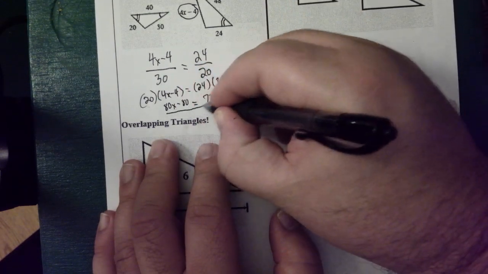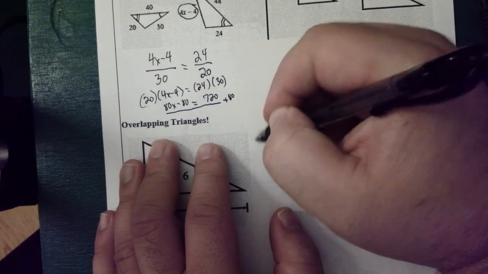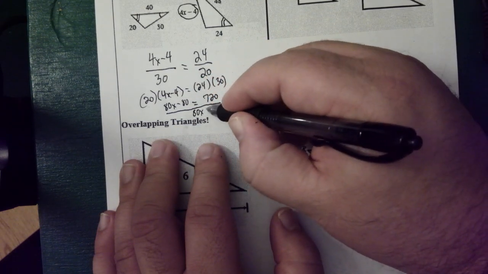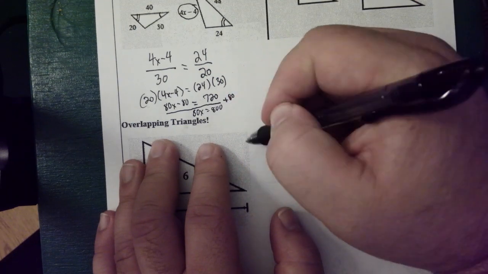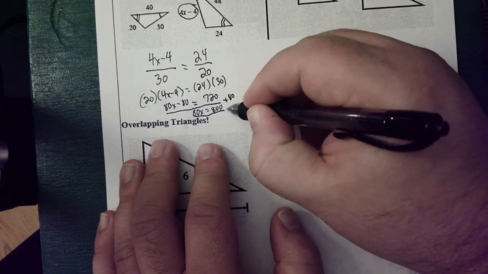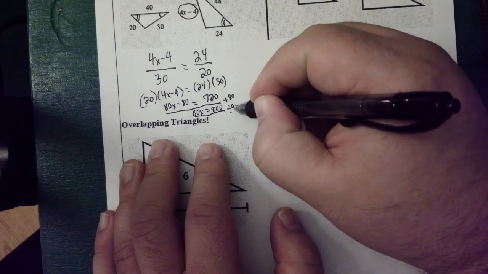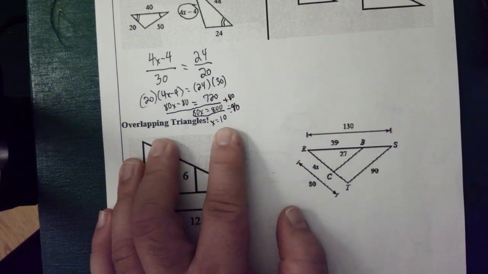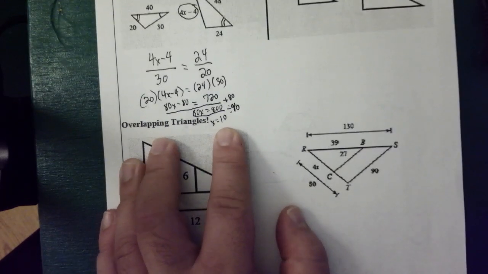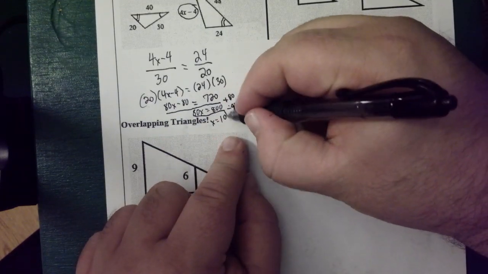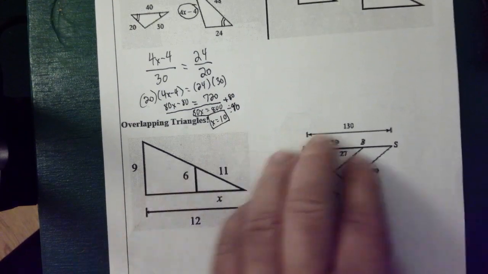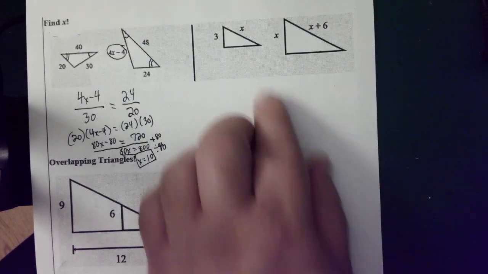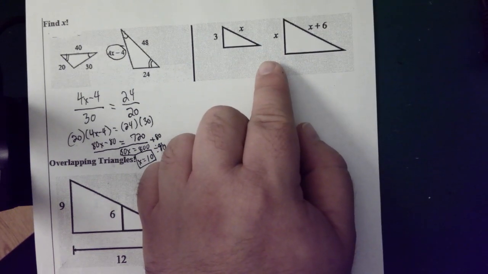I would add 80 to both sides, which will turn this side into just 80x and this side into 800. And then I would divide by 80, and x would equal 10. That's what it would end up being. So that is how you would do that one. As for this one over here, it is one of the tough ones. You're going to want to use a calculator.